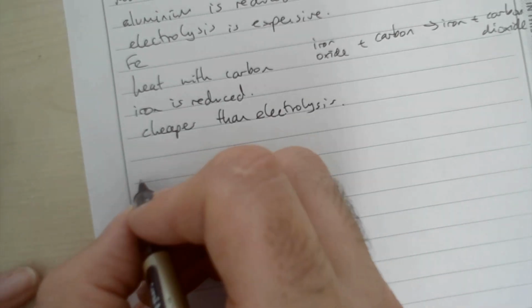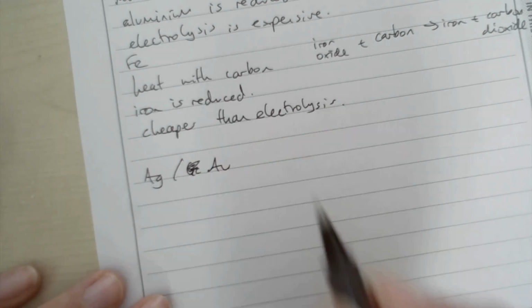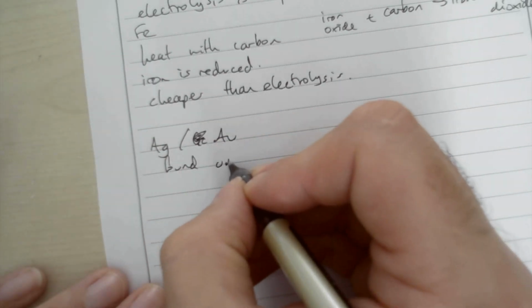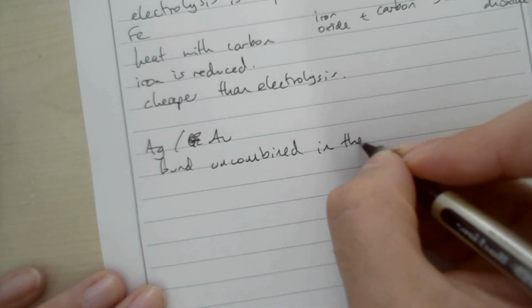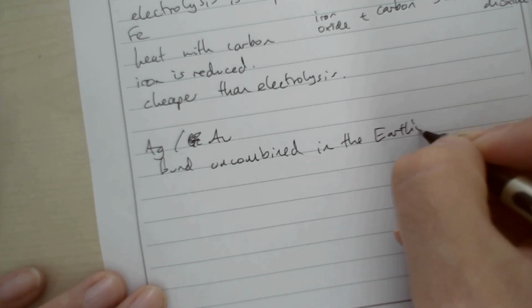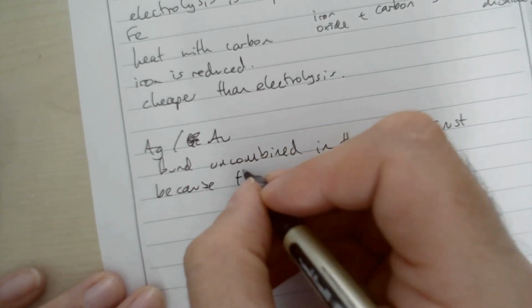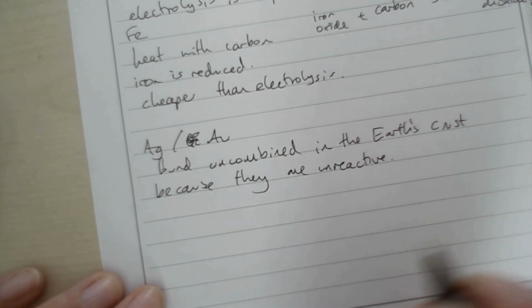Okay, and then silver and gold, symbol Au there, are very, very similar. So they are found uncombined, that means on their own, in the Earth's crust, because they are unreactive.